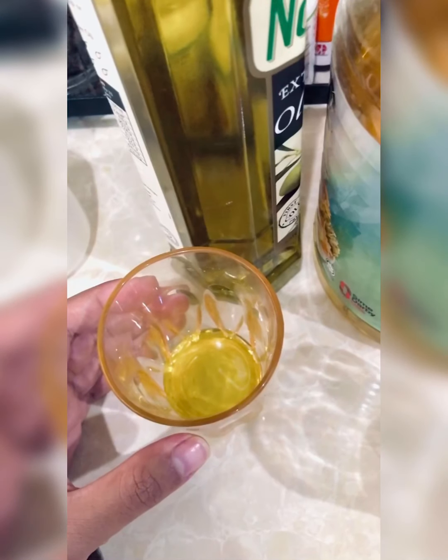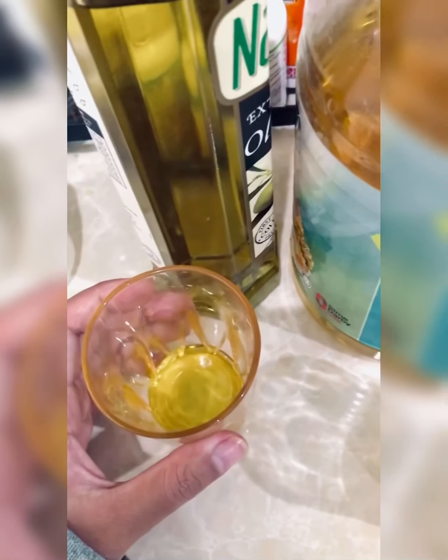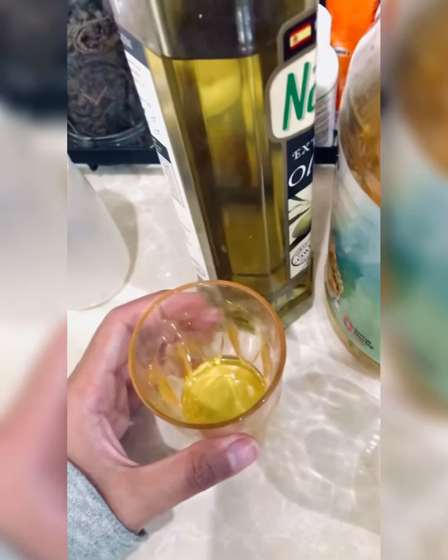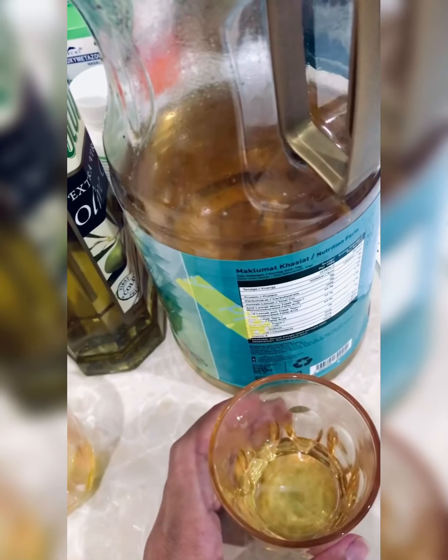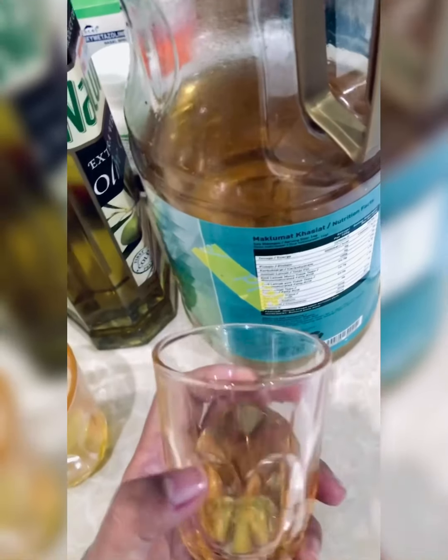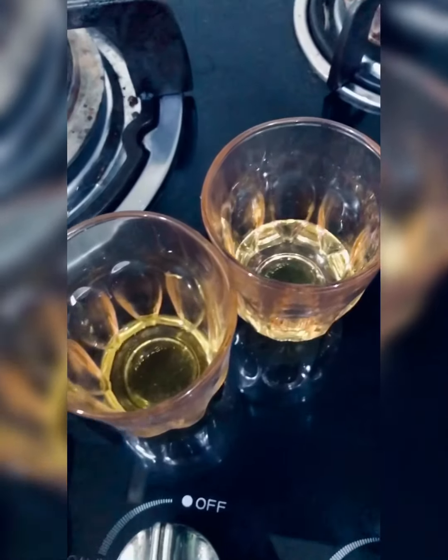First step for the experiment, we must weigh the oil sample. Olive oil, we weigh 10 ml, and palm oil, we weigh 40 ml. Mixing the oil mixture.